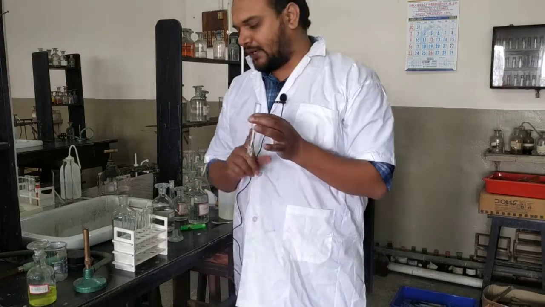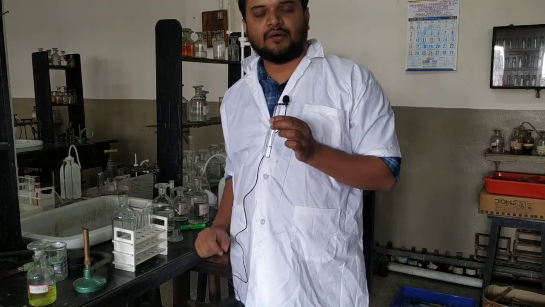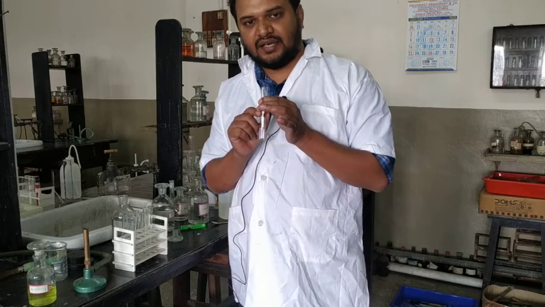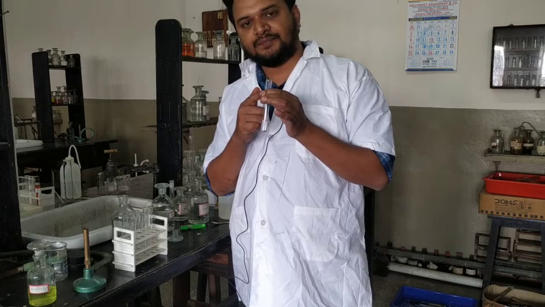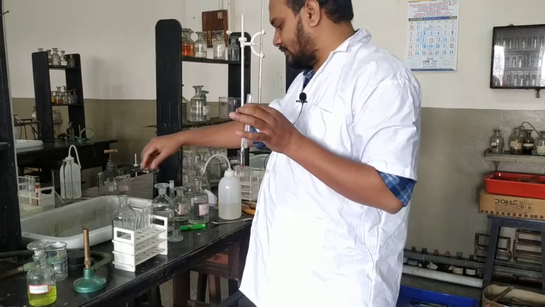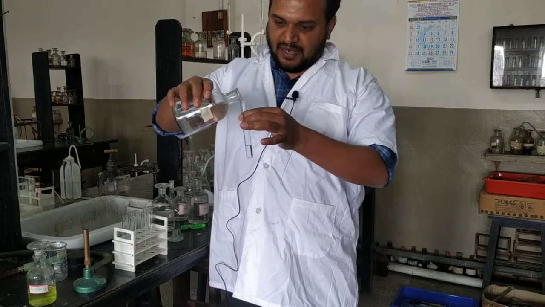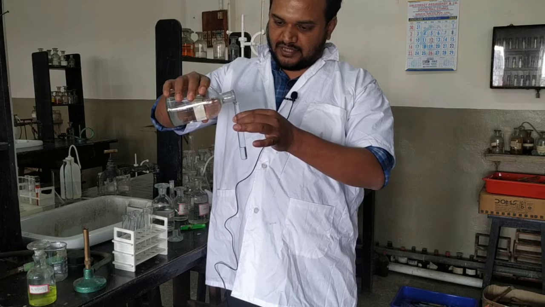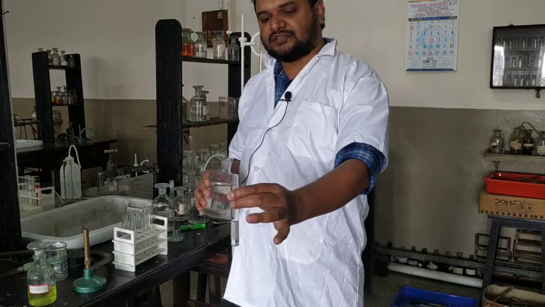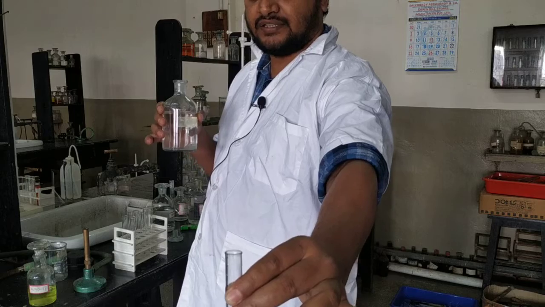Now to the first part, we will add sodium hydroxide. Initially a little amount and then in excess. What will be the observation? If zinc 2 plus is present, initially a white precipitate will appear, and when we add excess sodium hydroxide, the precipitate will disappear, it will dissolve. So let us see whether it is coming or not. So first I am adding a little amount of sodium hydroxide. See, white precipitate is coming. And now when I add excess NaOH, this precipitate will dissolve.